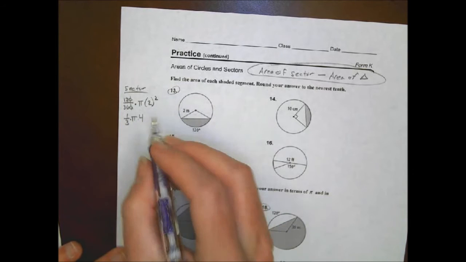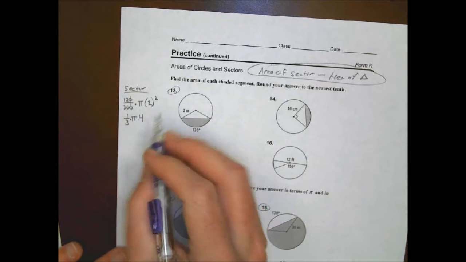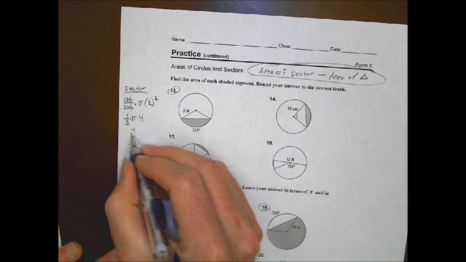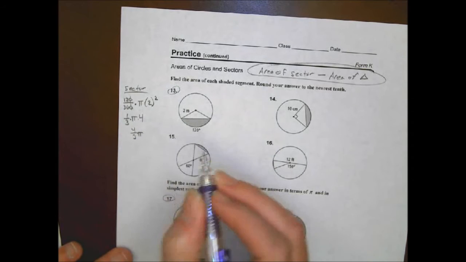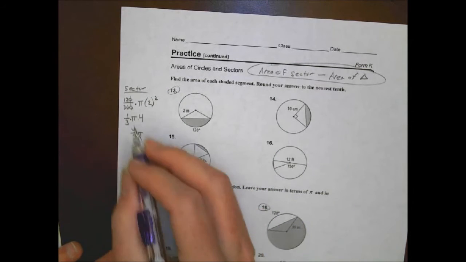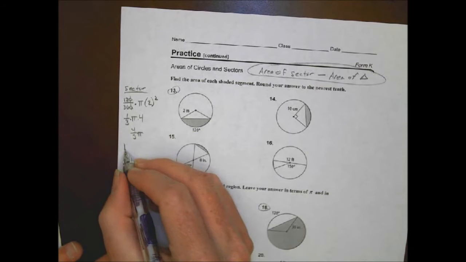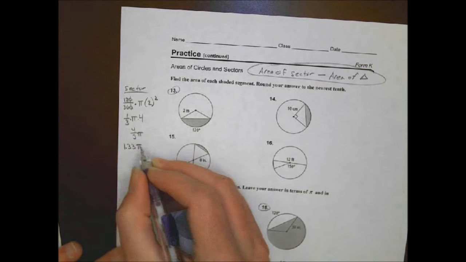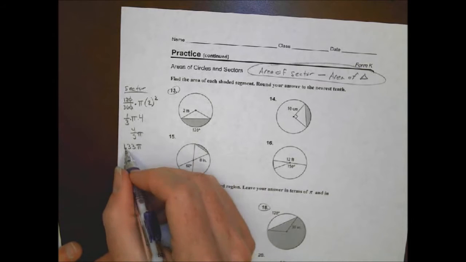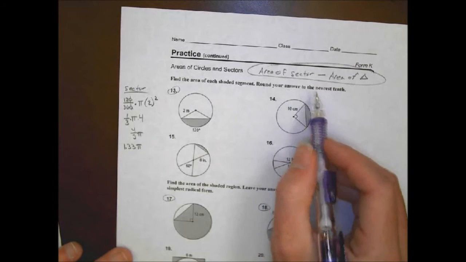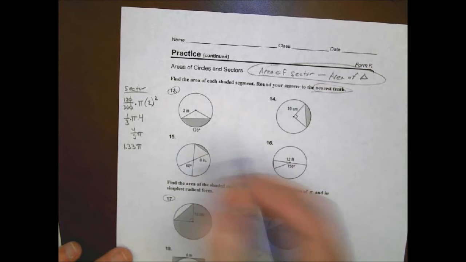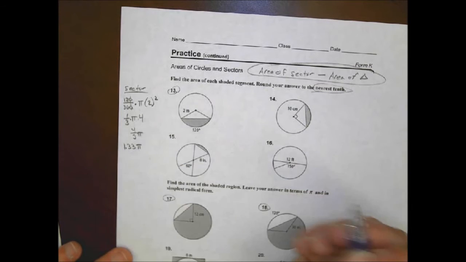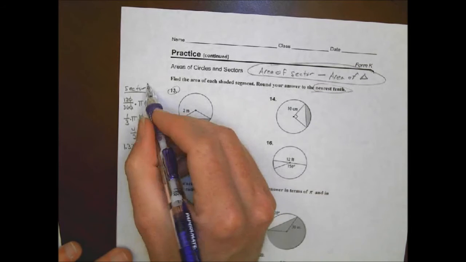So what I end up with is 4/3 pi, or if I was to break that down further and divide it out, I end up with 1.33 for a long time times pi. I'm not too worried about my answer right now because it does say to round to the nearest tenth, so I know I'm going to be dealing with a lot of decimals. So it goes on for 333 for quite a while. So that's my sector part.